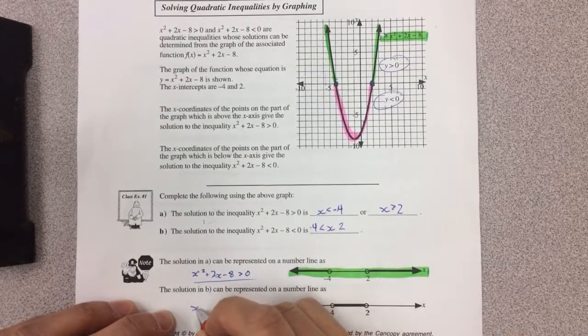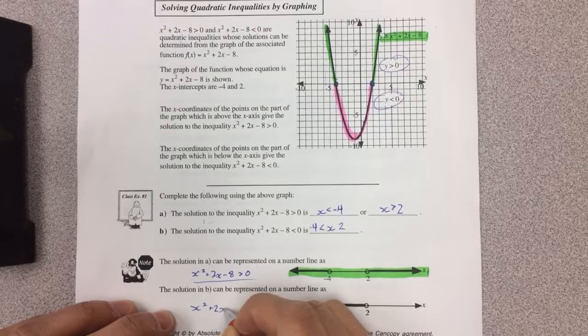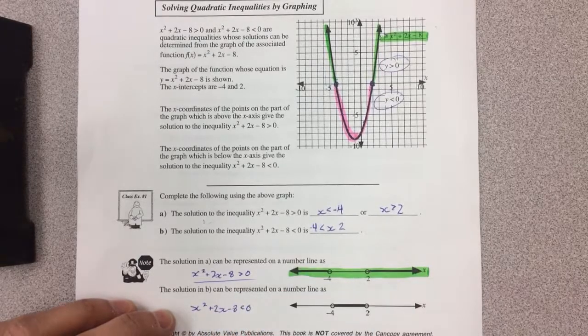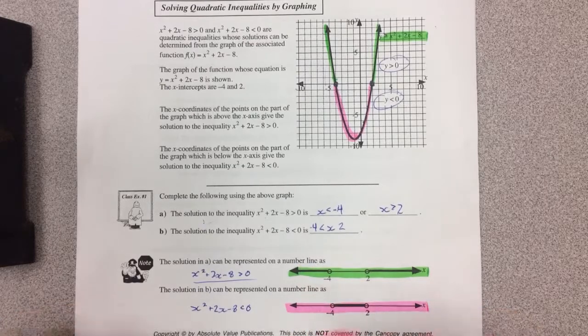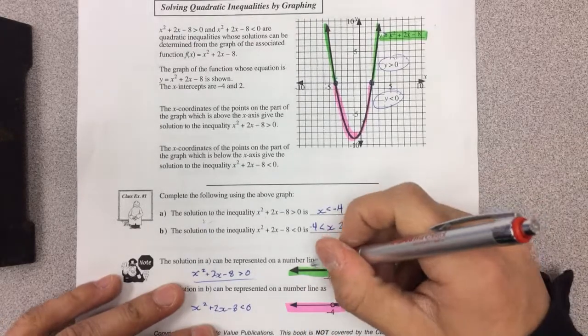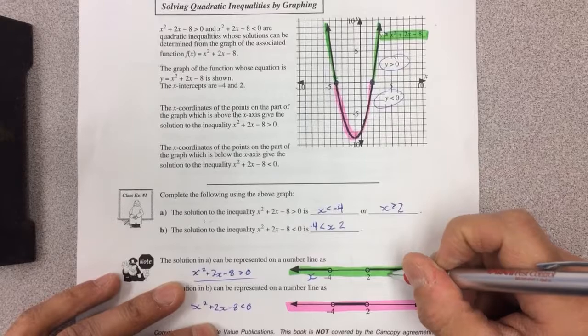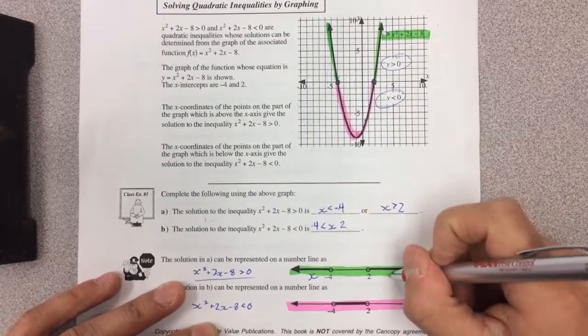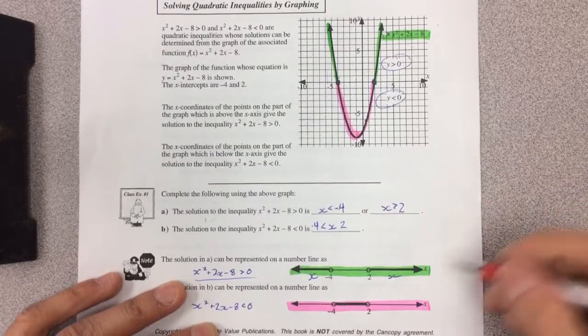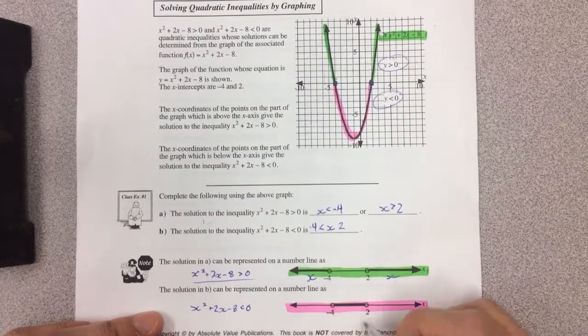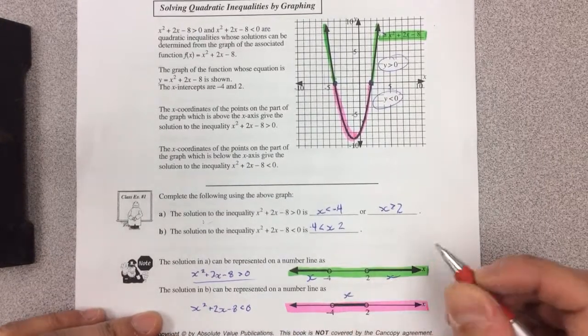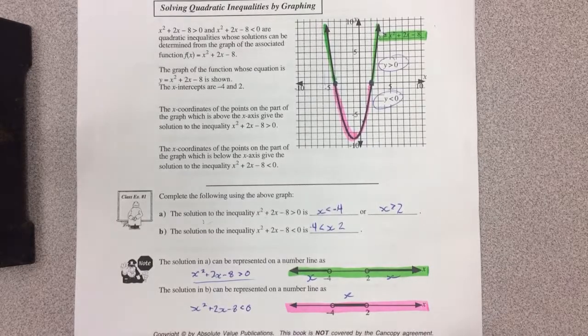My second scenario was x squared plus 2x minus 8 is less than 0, which is going to be represented by this second number line, where my values of x over here can either be less than negative 4 or greater than 2. But for x squared plus 2x minus 8 to be less than 0, my only values of x can be between negative 4 and positive 2.